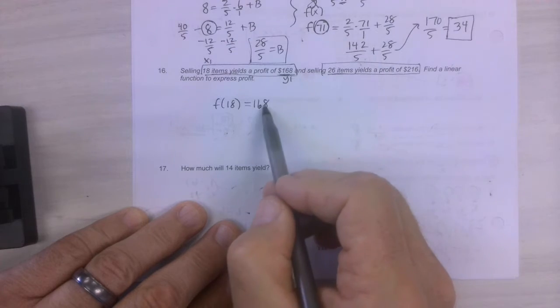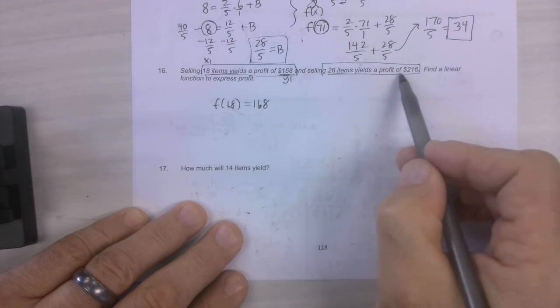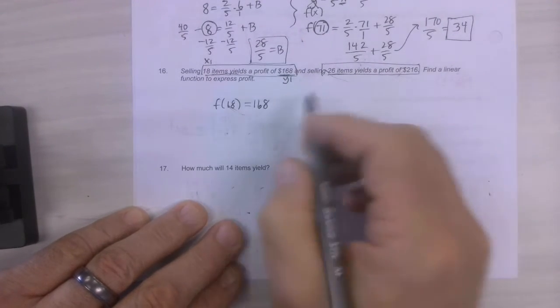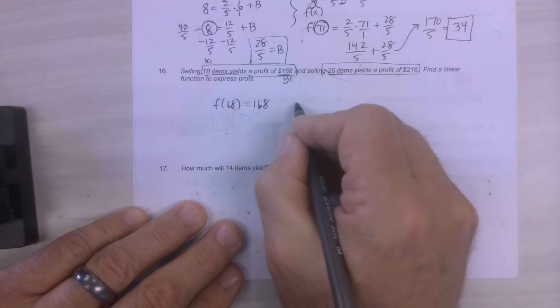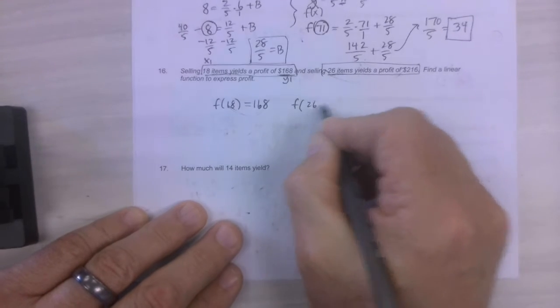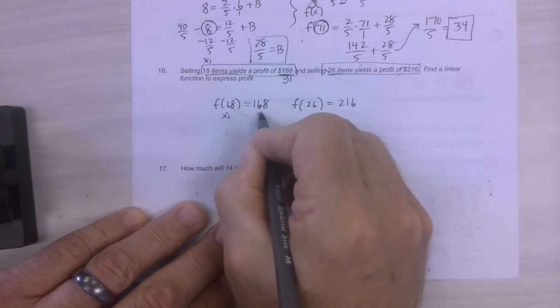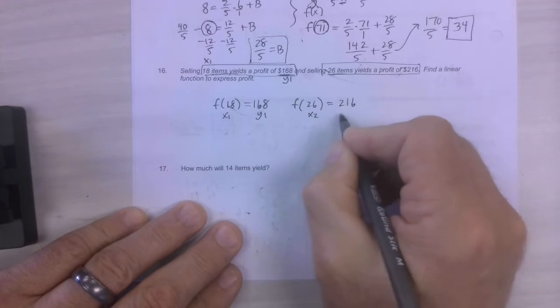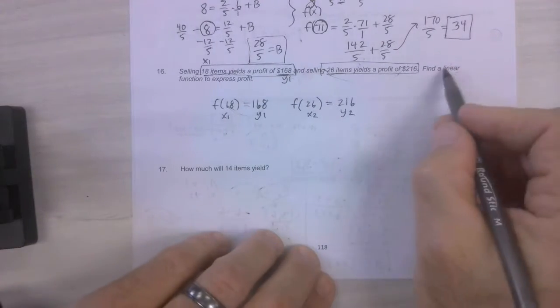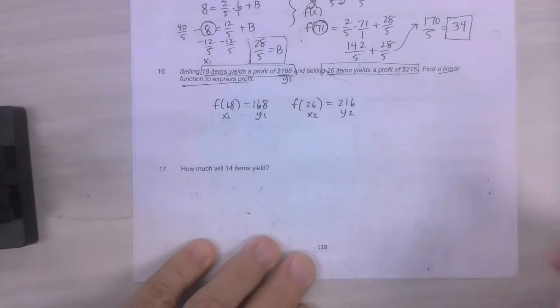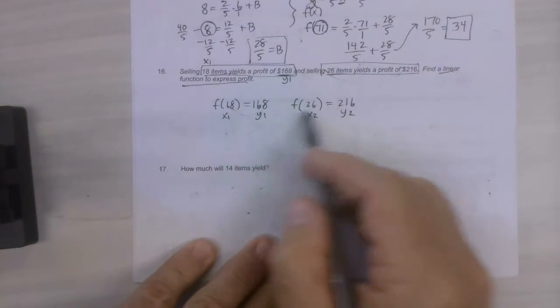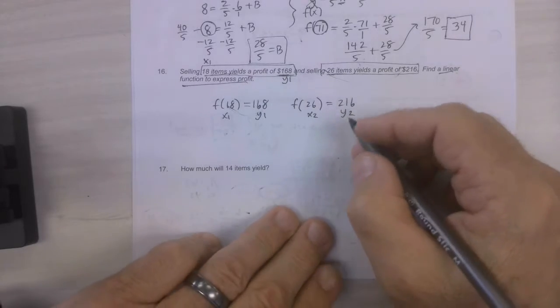Now, if you wanted to switch these, you'd have to switch these as long as you're consistent. But this one would now say, okay, 26 items, profit of 216. So here's my x1, y1. Here's my x2, y2. Find a linear function to express the profit. So really they're just saying, hey, do your y equals mx plus b thing.